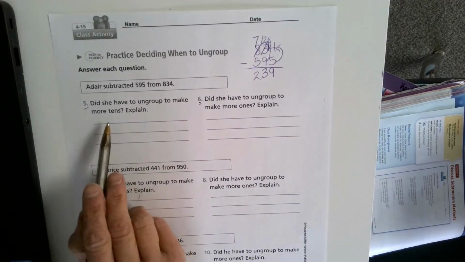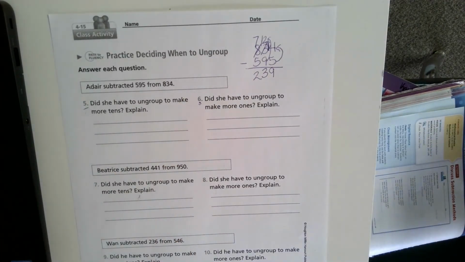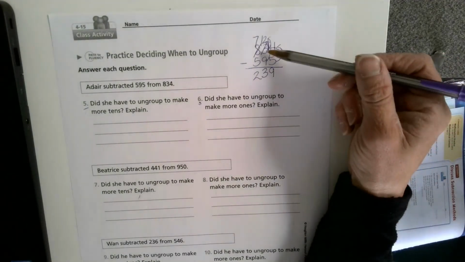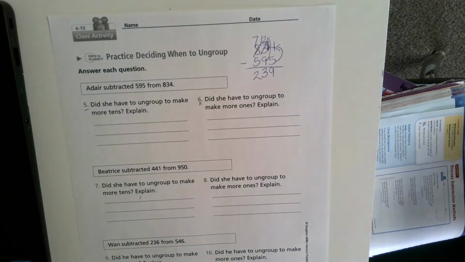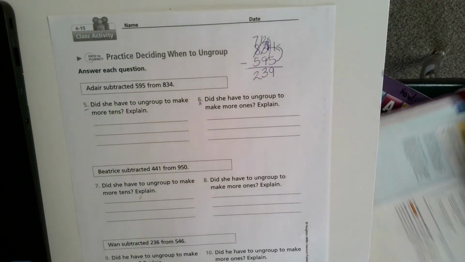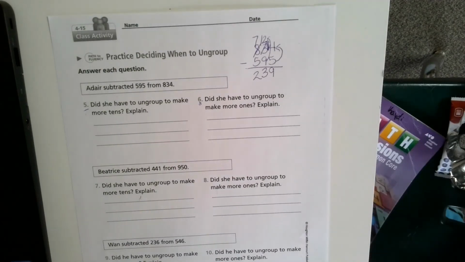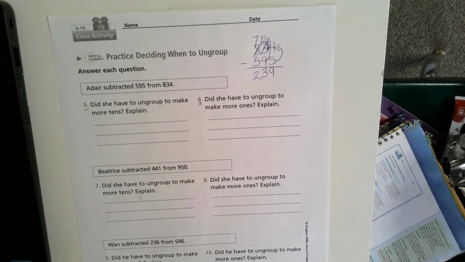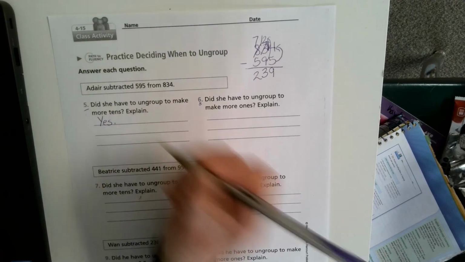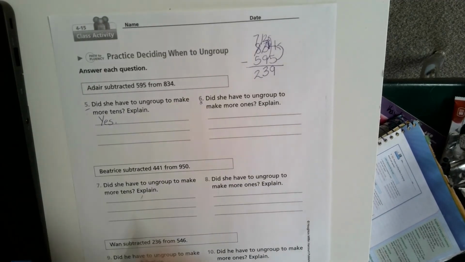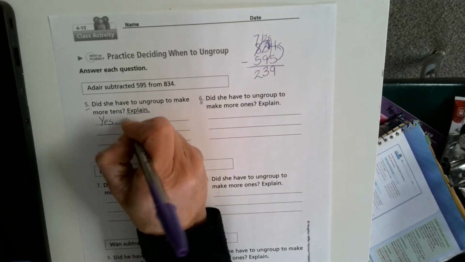But we are being asked, did she have to ungroup to make more tens? Well, let's look at our tens place. Did we ungroup? Yes, we had to. And why did we have to ungroup? We had to ungroup because there are 9 tens in the bottom number and only 3 tens in the top. So yes, did she have to ungroup? Yes. And it says to explain.